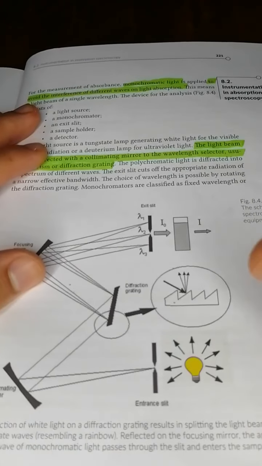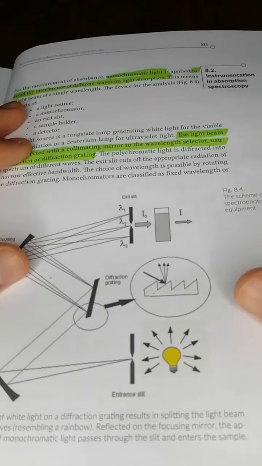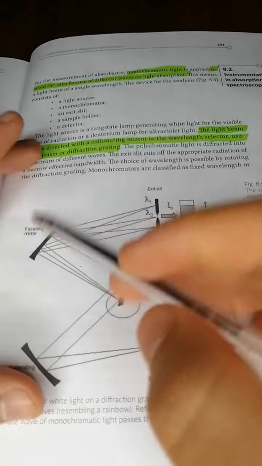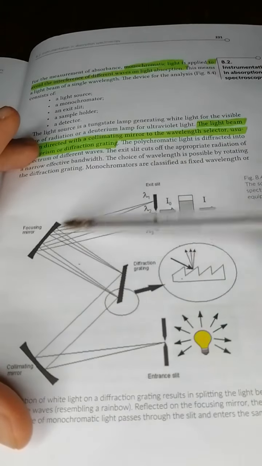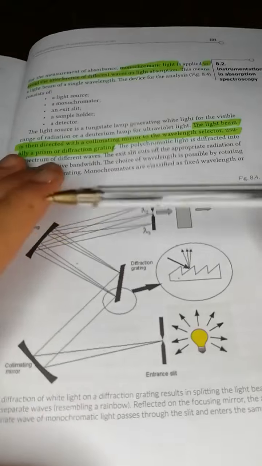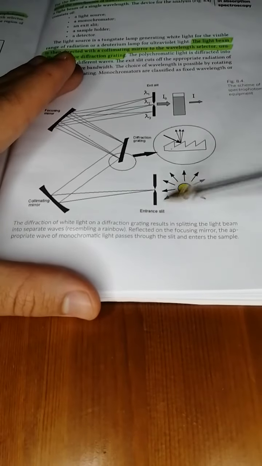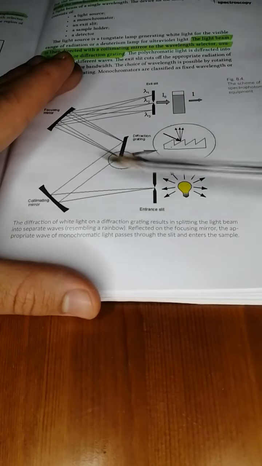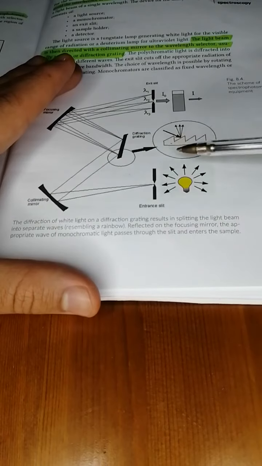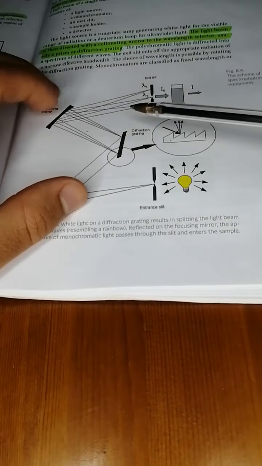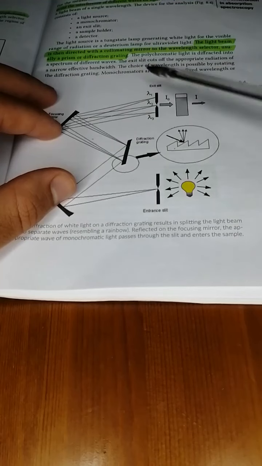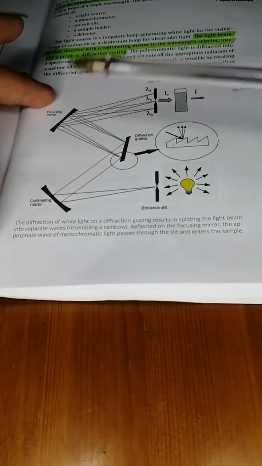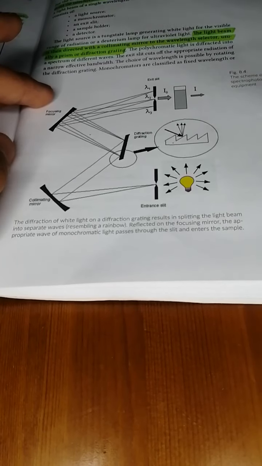So how do we set up absorption spectroscopy? First of all, I like to use this diagram because it explains everything very well. You have visible light, the light that we see. If you remember from high school, you will remember the prism experiment: when light goes through a prism, it gets diffracted, meaning it gets separated into its components.